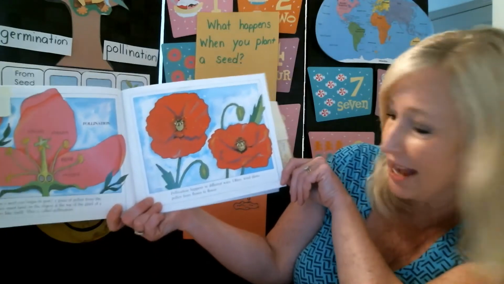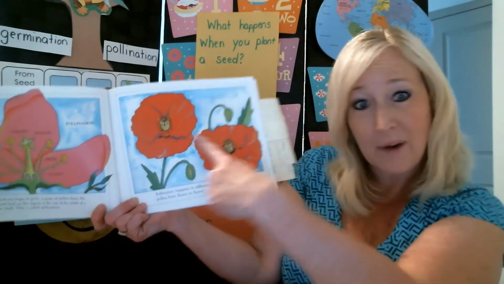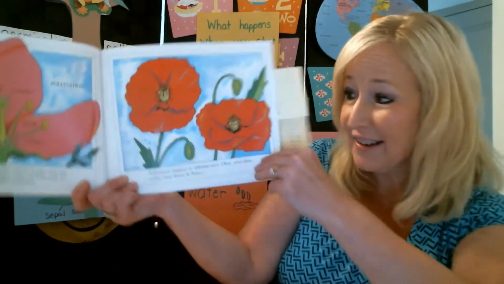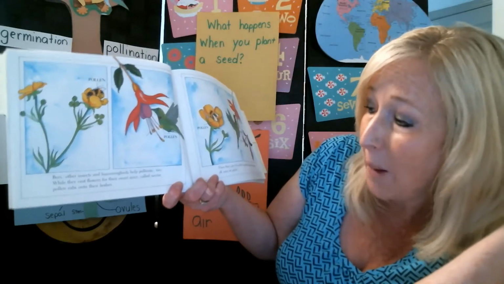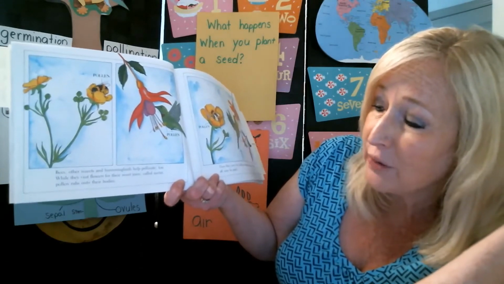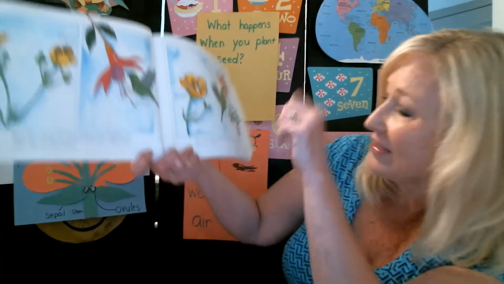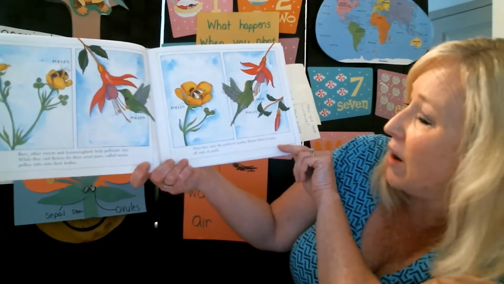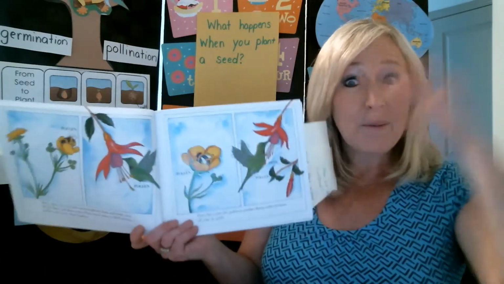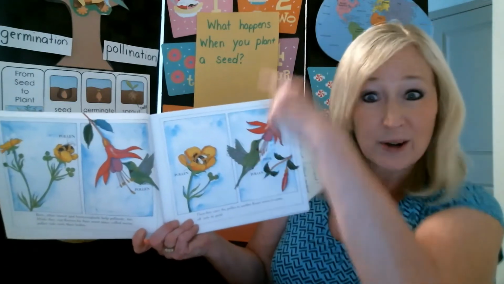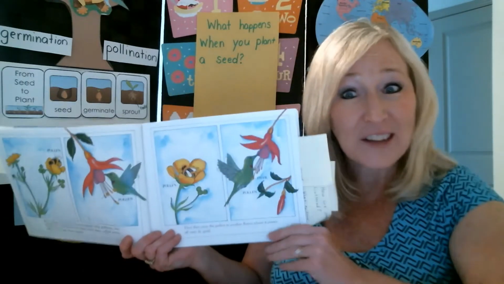Pollination happens in different ways. Often, wind blows pollen from flower to flower. So the wind blows the pollen from flower to flower. Bees, other insects, and hummingbirds help pollinate too, while they visit flowers for their sweet juice called nectar. Pollen rubs onto their bodies. Then they carry the pollen to another flower where it comes off onto its pistil. There's its pistil with the stigma on top. So the bees will land on it, the hummingbirds will land on it, and the pollen that's on their bodies will then be put on top of the pistil on the stigma.